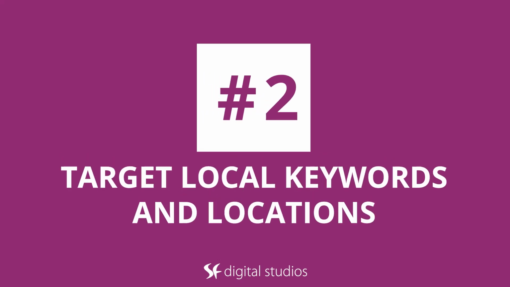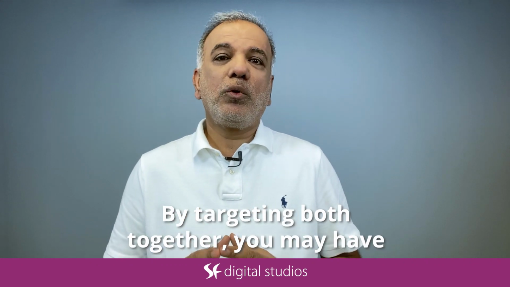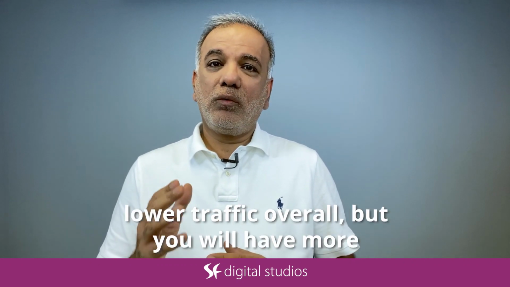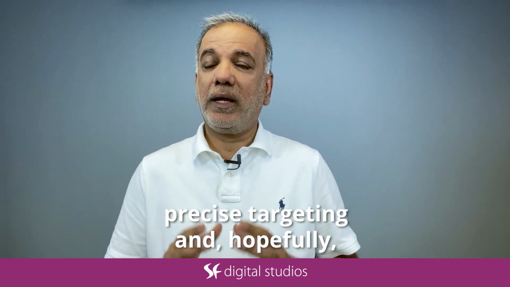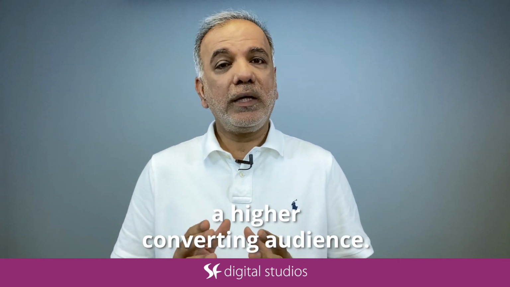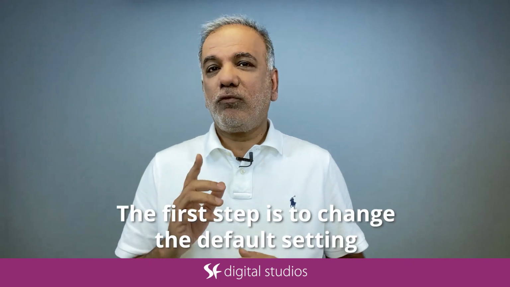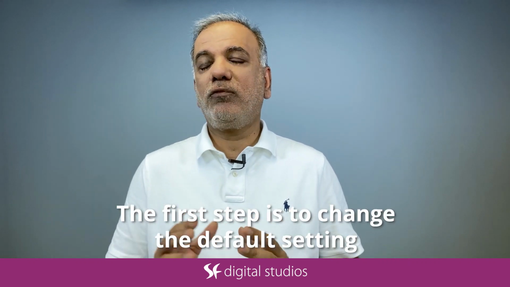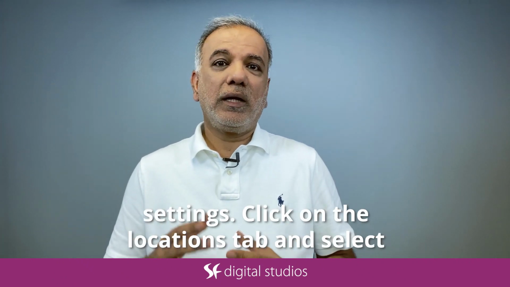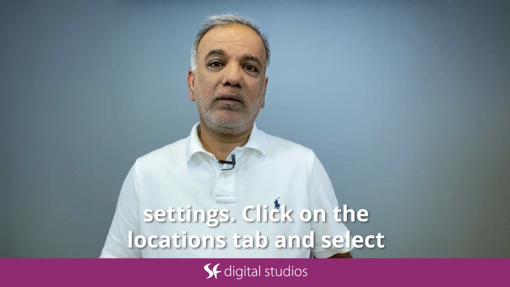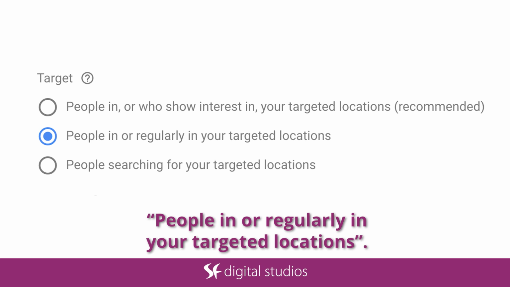Number 2, target local keywords and locations. By targeting both together, you may have lower traffic overall, but you will have more precise targeting and hopefully a higher converting audience. The first step is to change the default setting of location targeting within your campaign settings. Click on the Locations tab and select people in or regularly in your targeted locations.